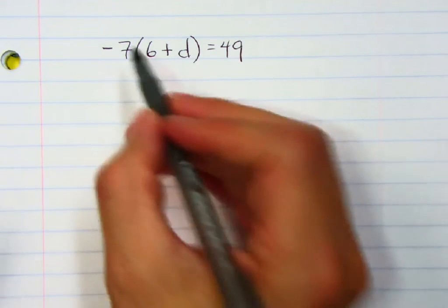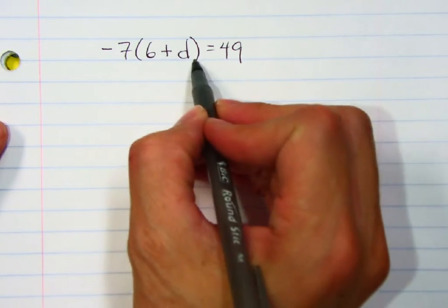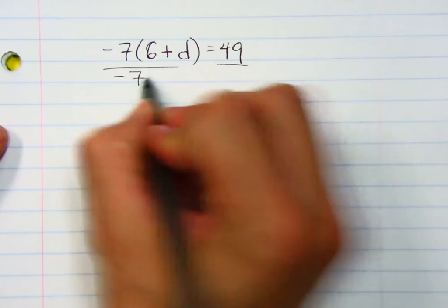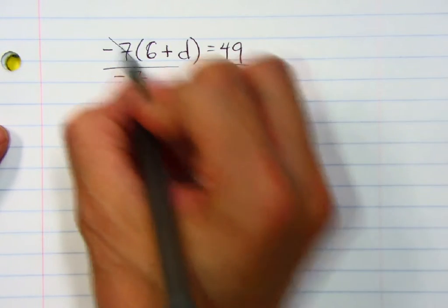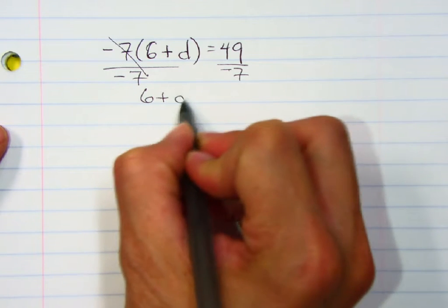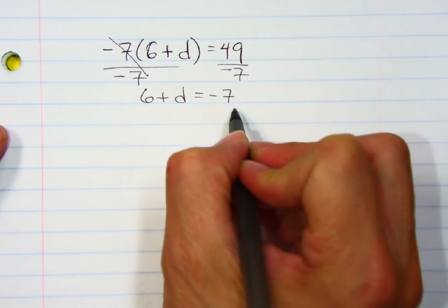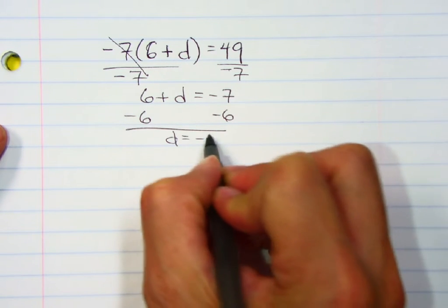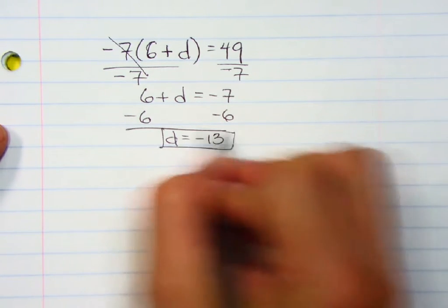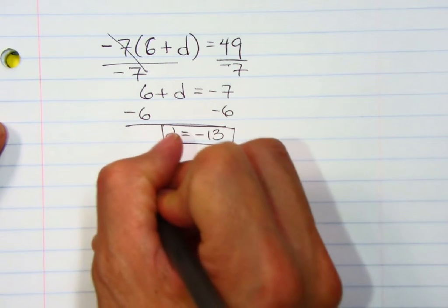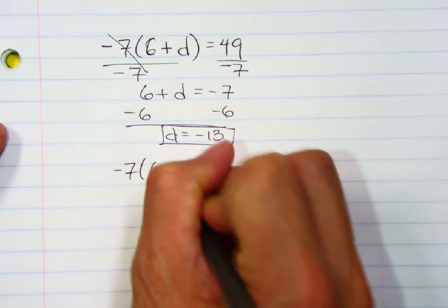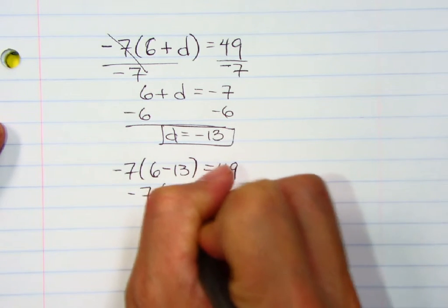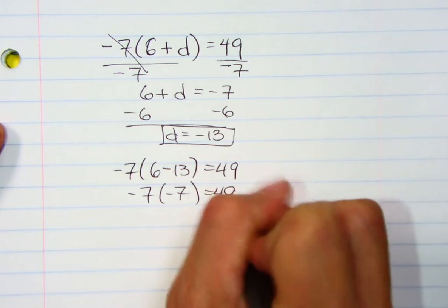All right, so here we go. Negative 7 times (6 plus d) equals 49. Right off the bat, I'm going to divide by negative 7. I do that, so that goes away. I'm left with 6 plus d equals negative 7. In this case, all I have to do is one easy step, subtract 6 on both sides, and I get negative 13 as my answer. Okay, and I could double check. Negative 7 times (6 minus 13), does it equal 49? And your answer to that would be, yes, it does equal 49.